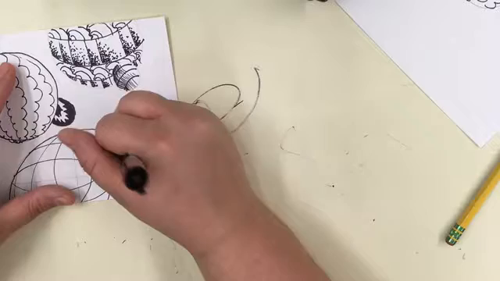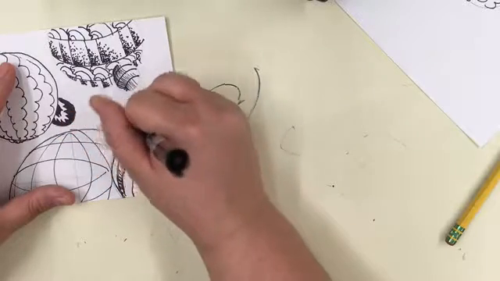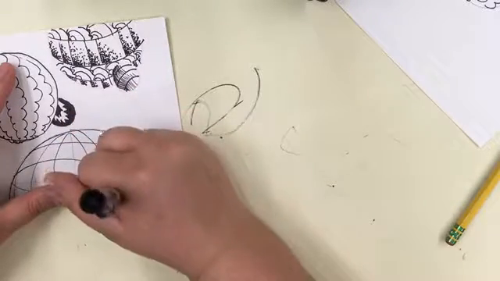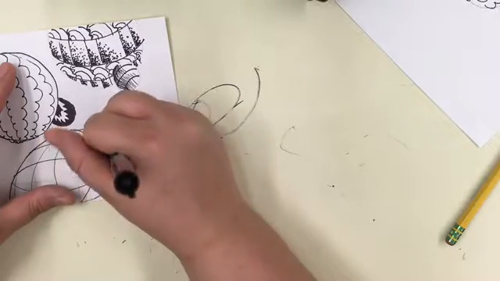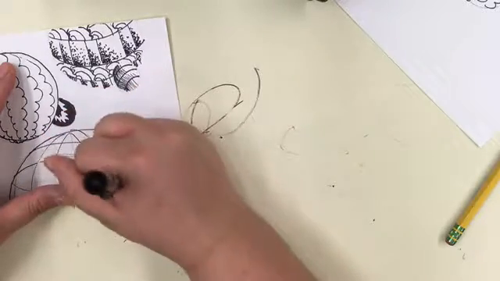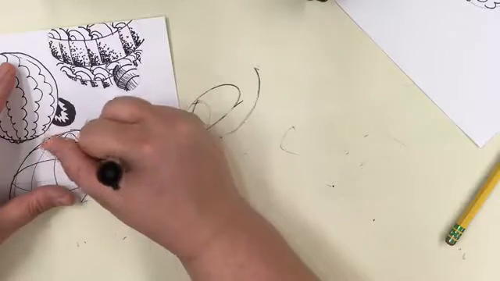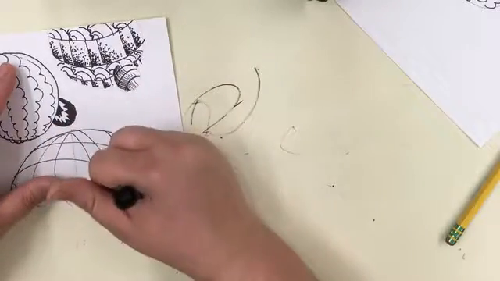So maybe here, I'll do some scumbling. And remember, the farther apart they get and the less you push on that pen, the lighter the value is going to look. You want to make sure you have a nice range of dark to light. So you should have at least one mid-tone in between your dark to light. The more you have, the better.